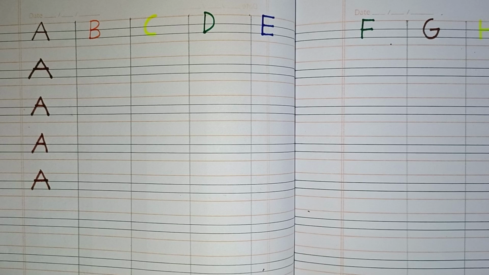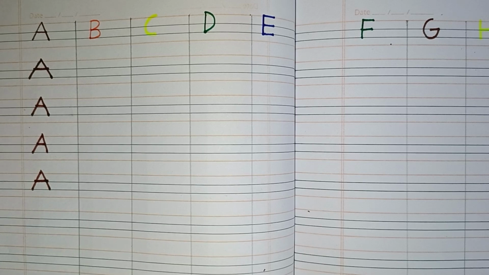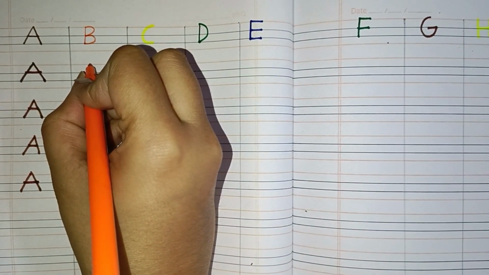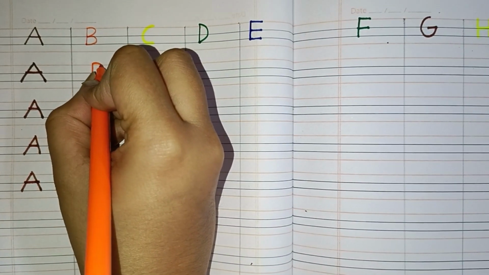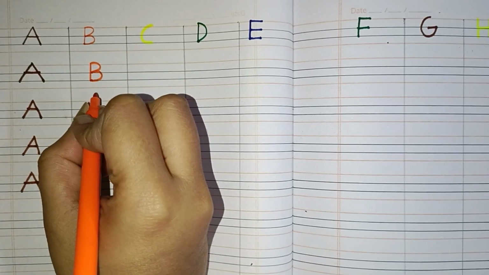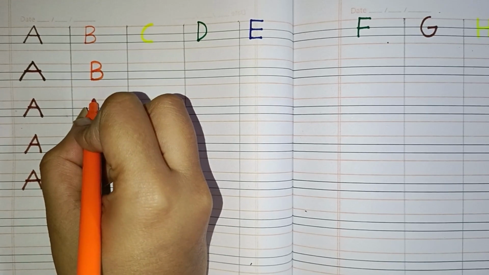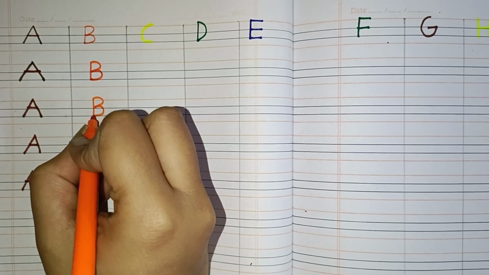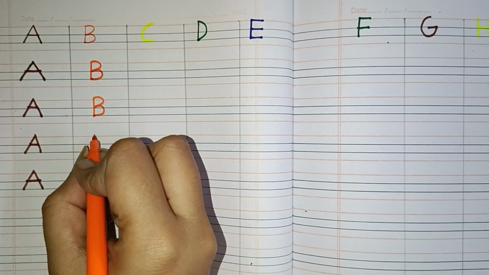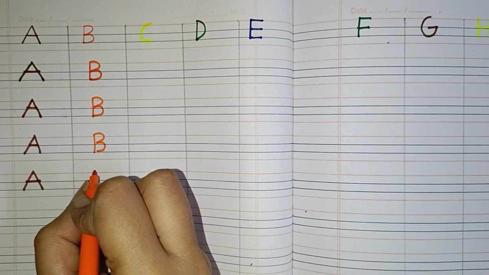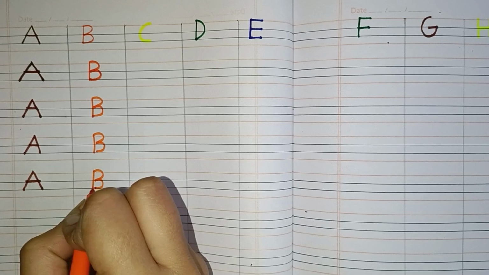Now when they have learned to write capital letter A, we will teach them to write capital letter B. For this, they have to draw a standing line, a curve, and another curve, and this makes letter B. Standing line, curve, another curve.